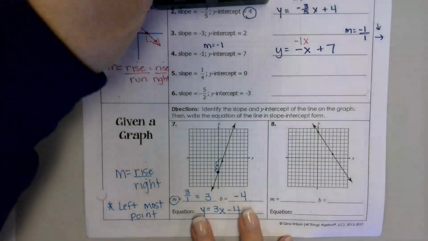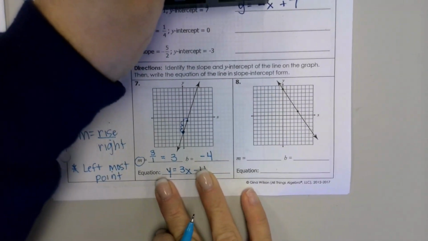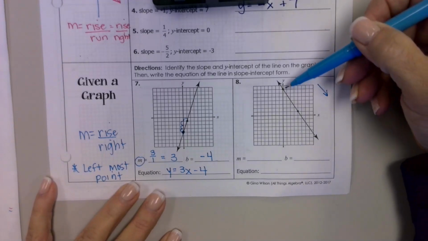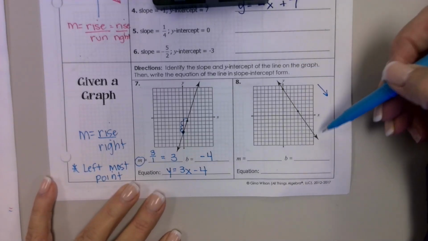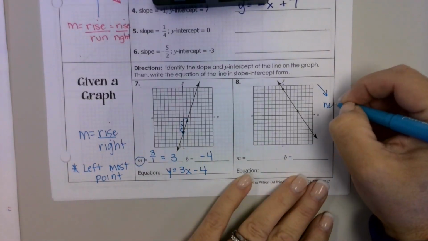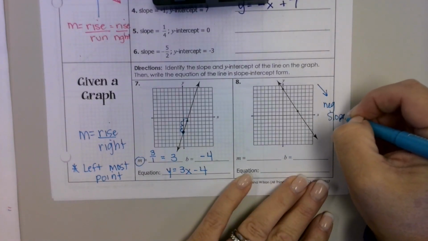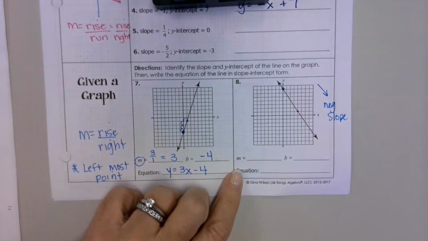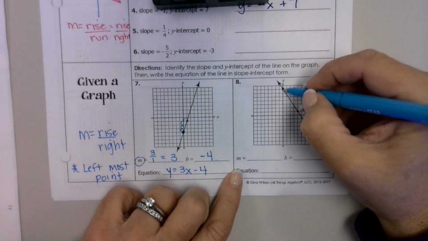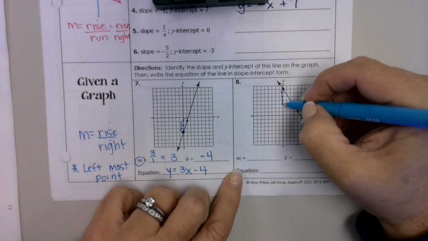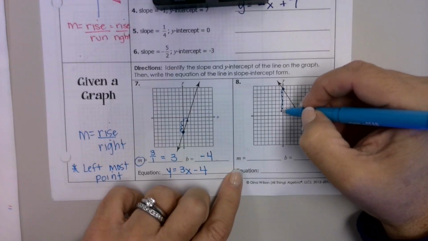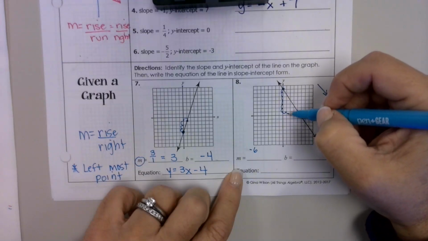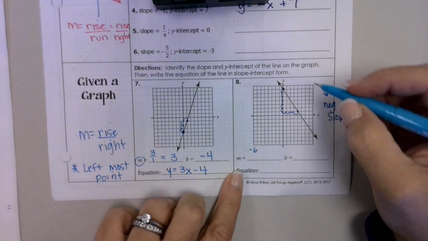Okay? Now, if I look at this graph number 8, the first thing that pops in my head is that the graph is going down. Remember, I read this from left to right. The graph is going down, so I know right away I have to have a negative slope. So my leftmost point is right here on the y-axis. So I'm going to go down 1, 2, 3, 4, 5, 6. So I go down 6, and then I'm going to go over 1, 2, 3, 4.